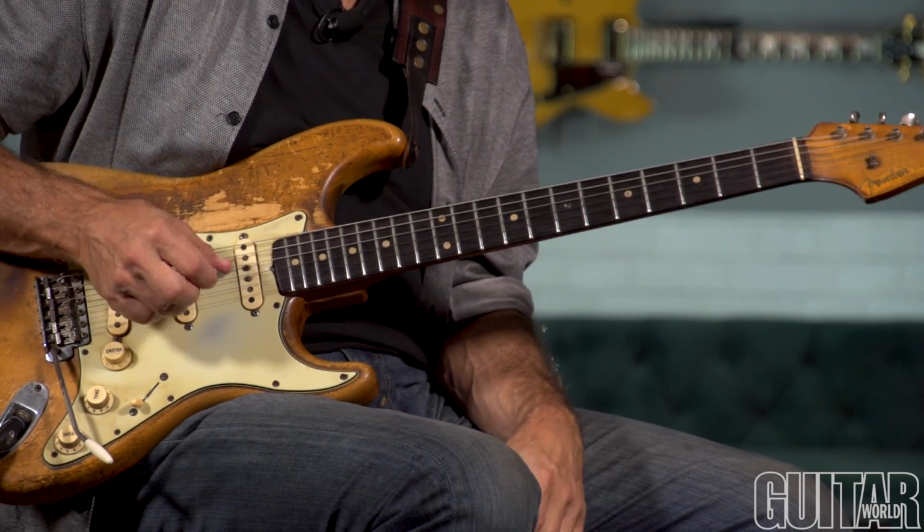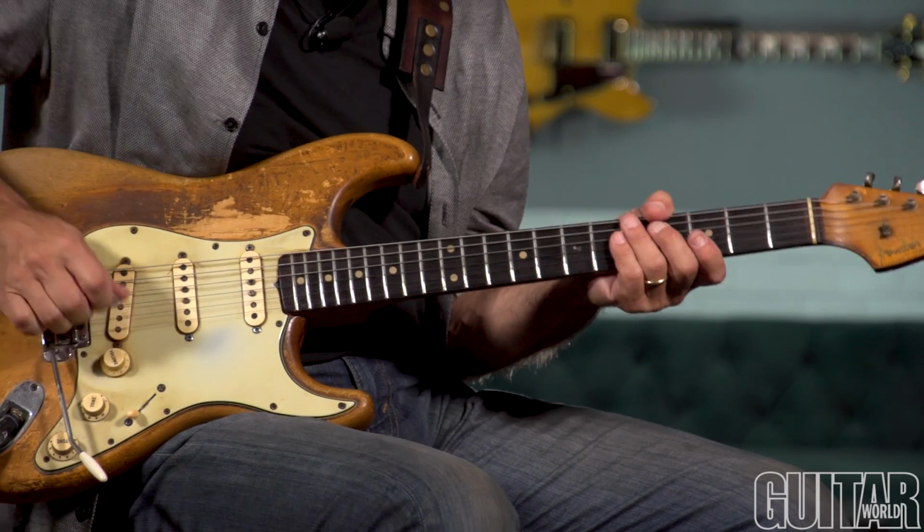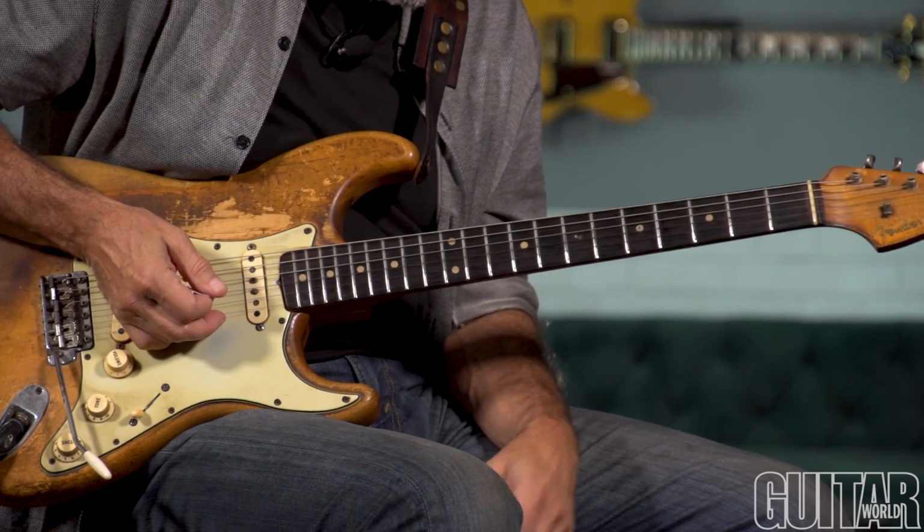So I can do both at the same time, play a melody freely, but I don't have to worry about the low E going away.